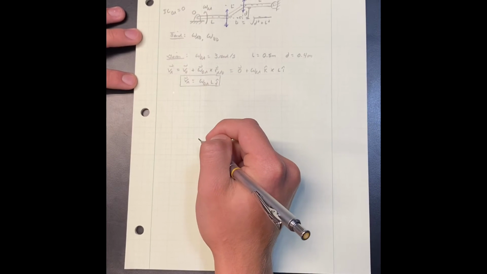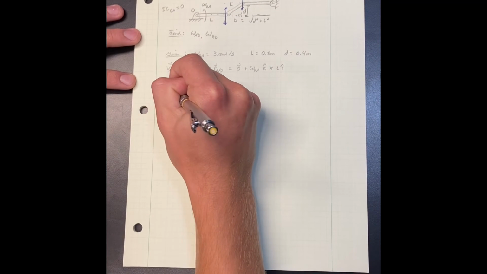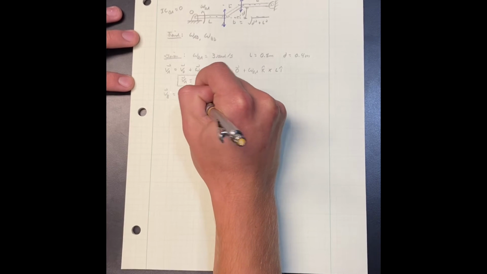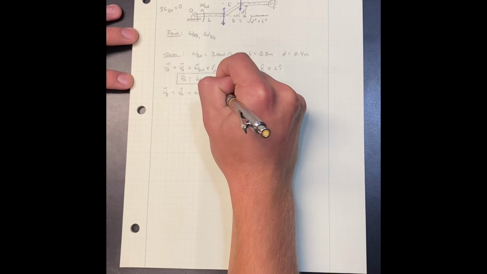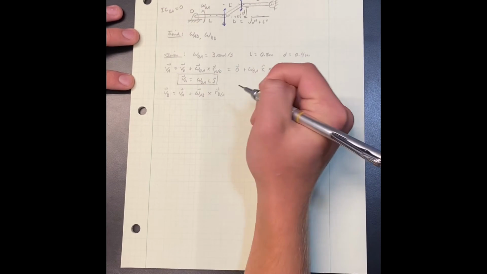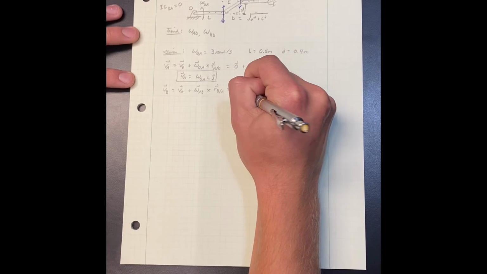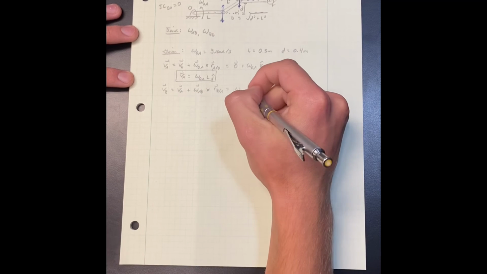Now we have to find VB, and we can do that two ways. So for the first way, VB equals VA plus omega AB cross that with the position vector RB/A. And this will give us omega OA L in the j-hat direction, which is VA that we just found.